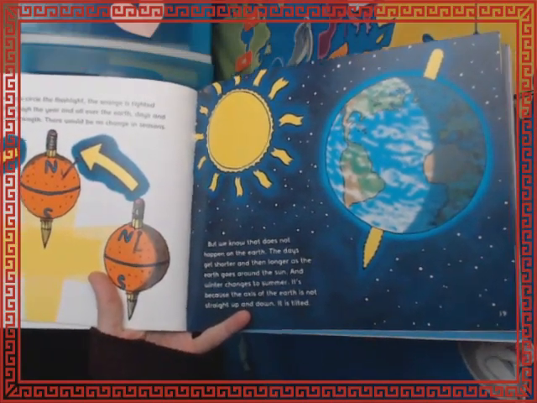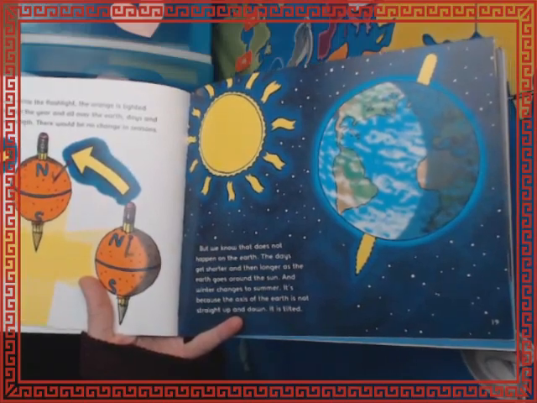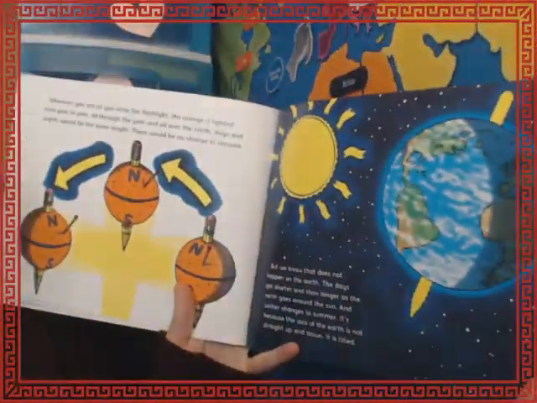It's because the axis of the Earth is not straight up and down. It's tilted. Remember I said you can tilt anything. You can tilt your head, you can tilt your whole body. The Earth is tilted 23.5 degrees.